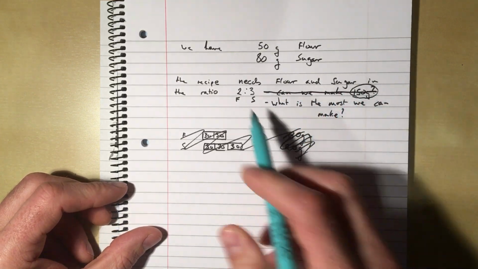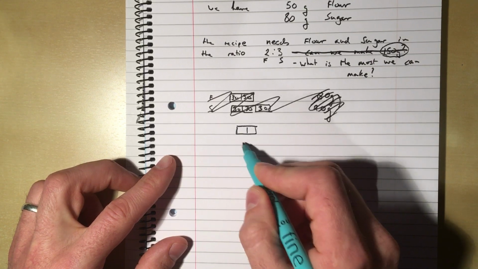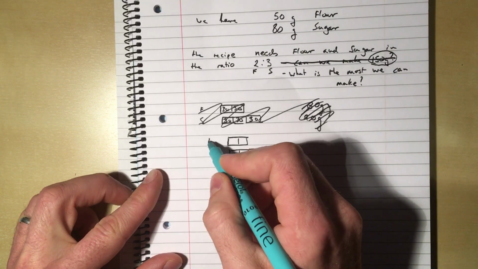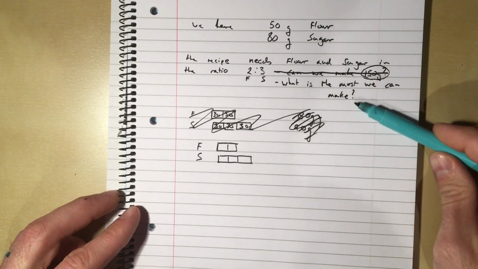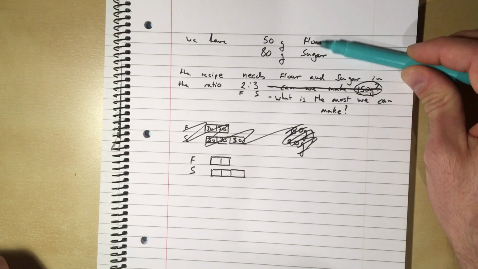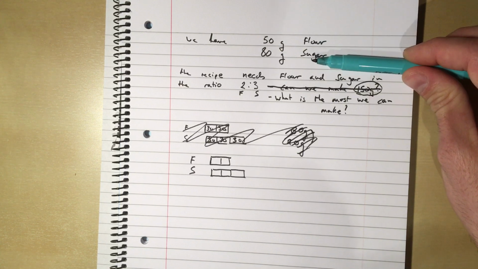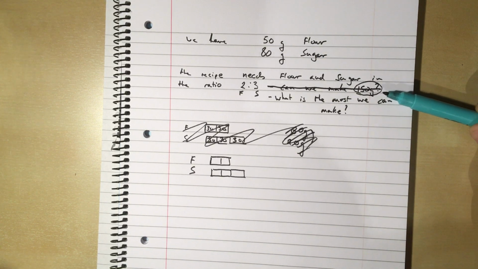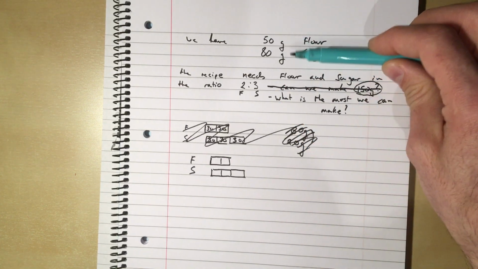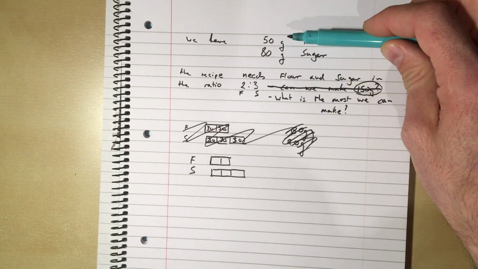Now, the second version will be like this. What's the most that we can make? So in this case, again, we're using the same technique which is just using the boxes. Now, if you really hate the boxes, picturing them is still going to help you, picturing the shares. So, what's the most that we can make? Well, the most that I can make is either going to use up the flour or it's going to use up the sugar, isn't it? One of them is going to run out before the other. And if we're lucky, they'll both run out at the same time, and they'll be in this ratio exactly. But unless that happens, we're going to run out of one before the other.